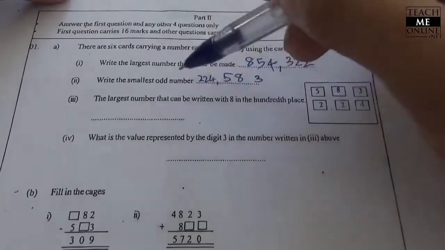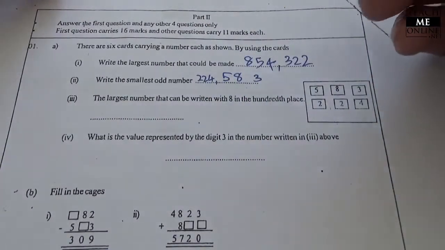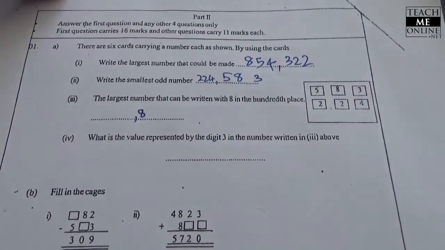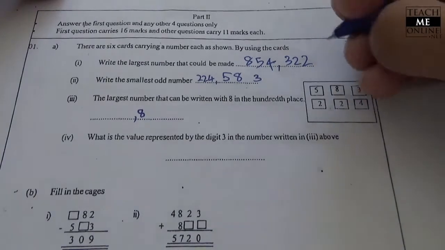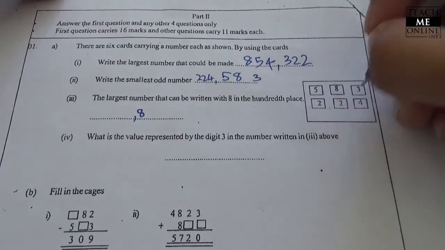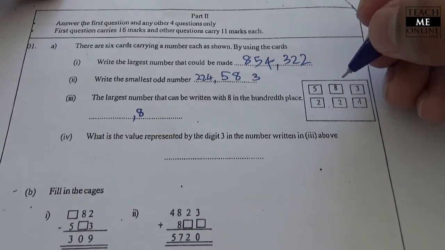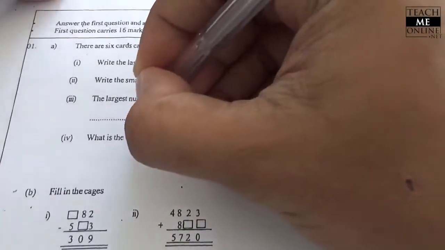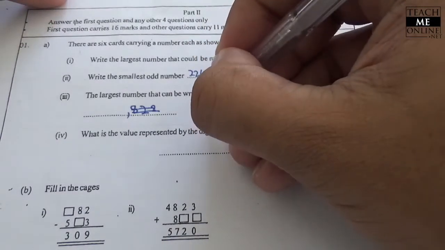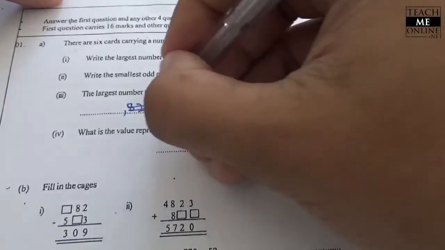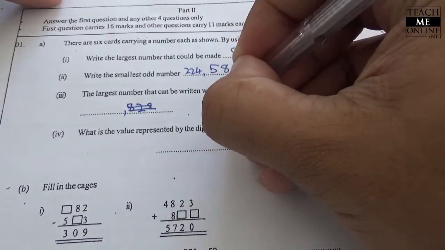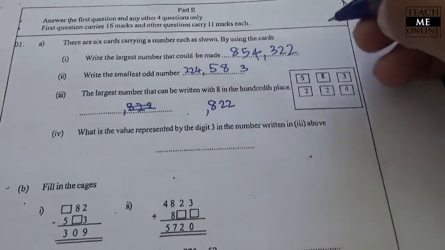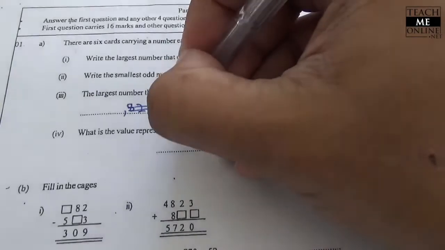Right. The largest number that can be written with 8 in the hundredths place. So put 8 in the hundredths place, and from the remaining ones, that is 2, 2, 4, 5 and 3, largest to smallest. So these 2's are smallest, so we can put them here. Oh, sorry, 8 has to be in the hundredths place, so no, that's correct. So we can put 8 in the hundredths place, 2 and 2, 822. And the largest number, so the remaining numbers are 5, 4 and 3, so 5, 4, 3.